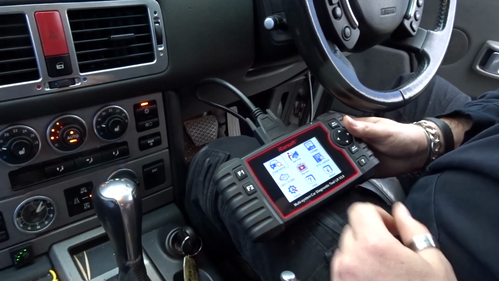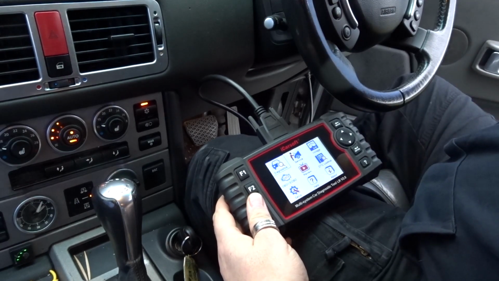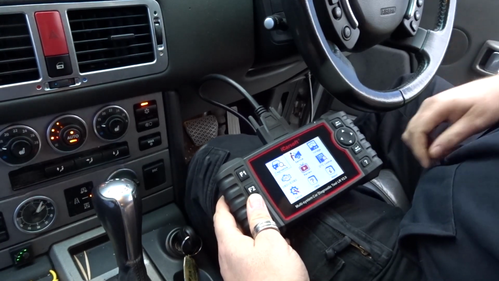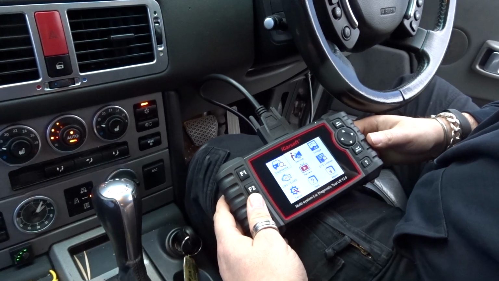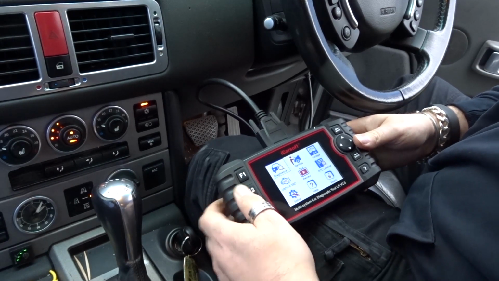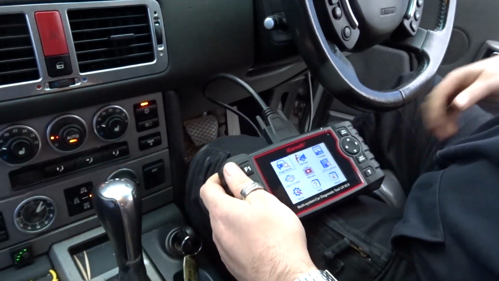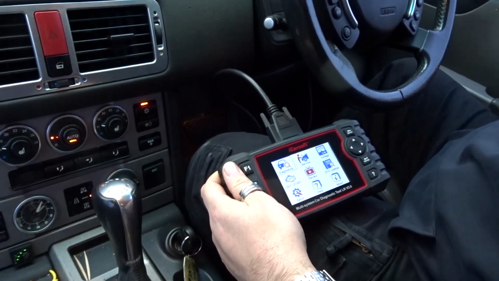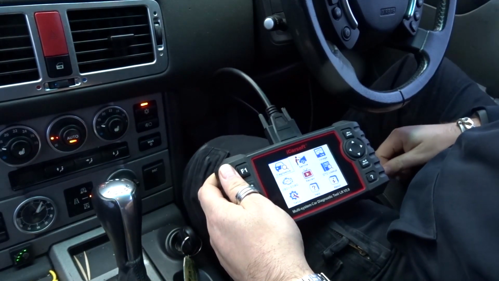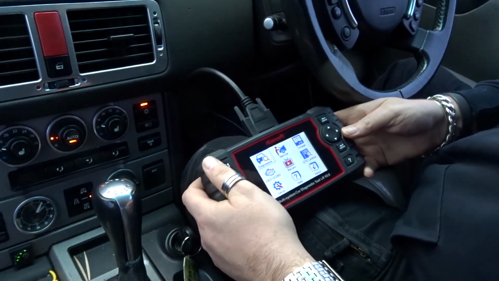Right, we're now in the L322. This is a 2002 4.4. Engine's running at the moment. Let's turn the fan down just in case you can hear that. Let's close the door as well. So yeah, here we go.